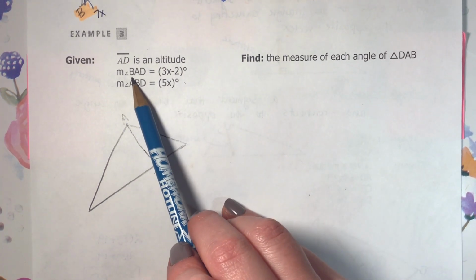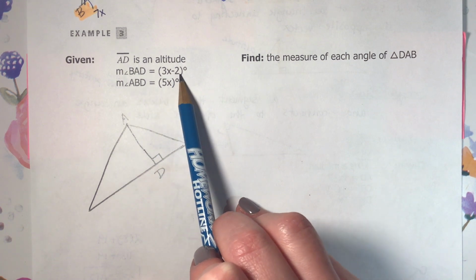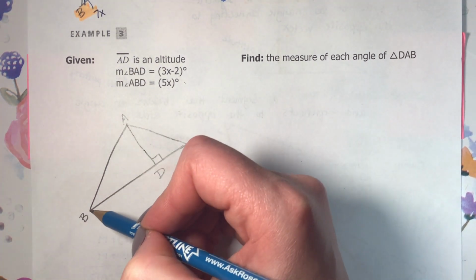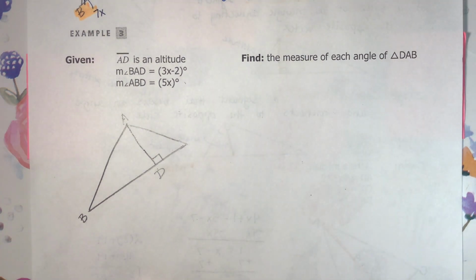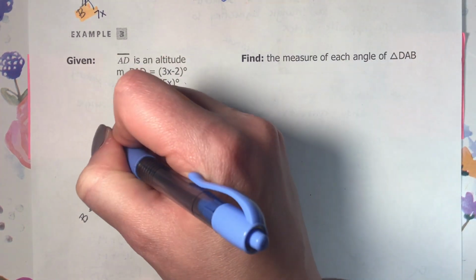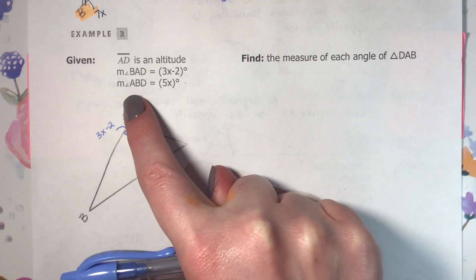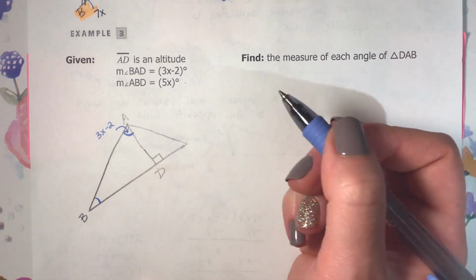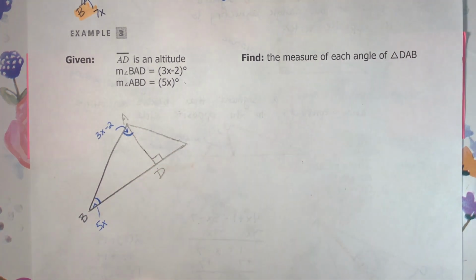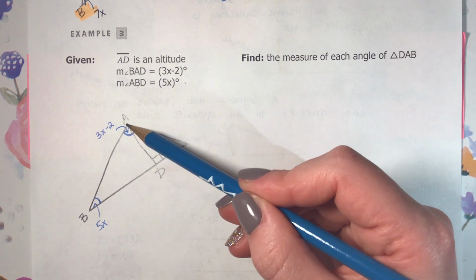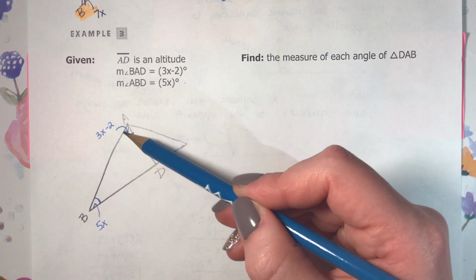It says the measure of angle BAD is equal to 3x minus 2. So I'm just going to label this one B just because. And it says BAD is equal to 3x minus 2. So that is this guy right here. This one is equal to 3x minus 2. And then it says measure of angle ABD, this guy, is equal to 5x. Now the way I know what angle it's talking about is because remember, the letter in the middle is the vertex of that angle. So because A is at the middle of this one, then my angle is at the vertex A.